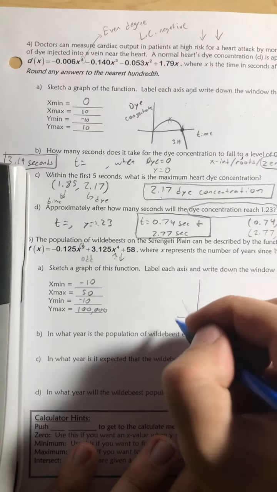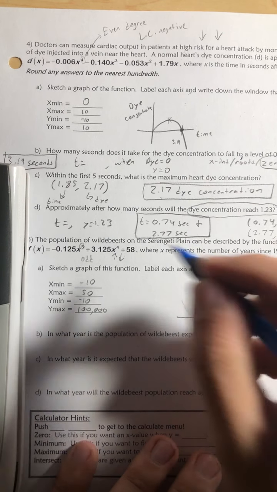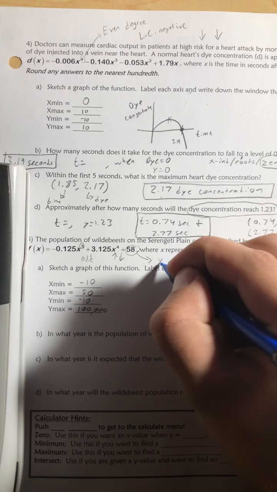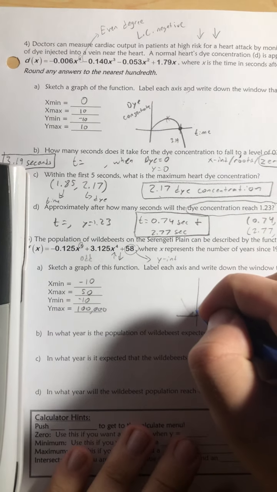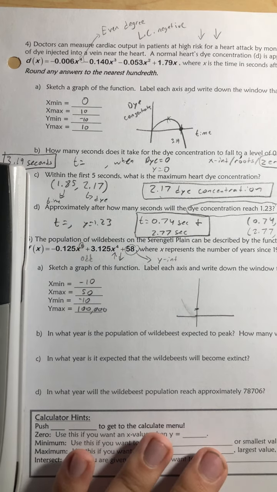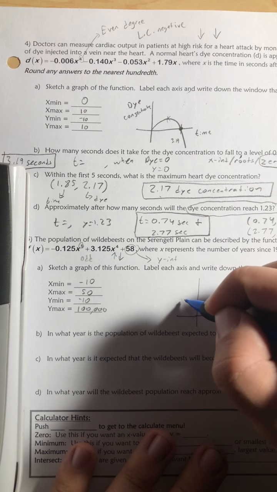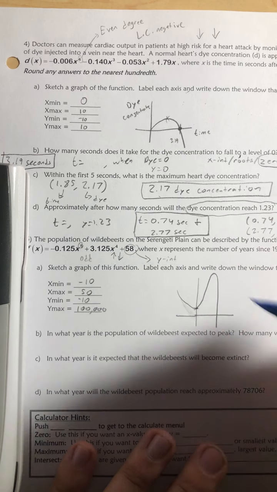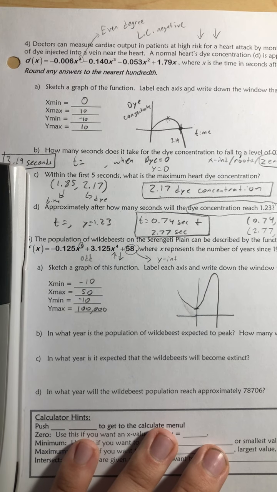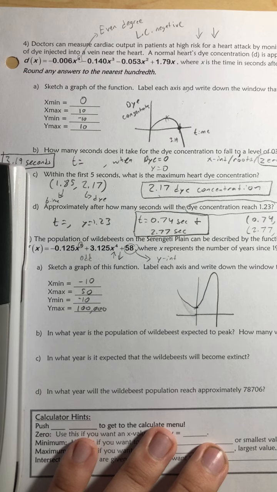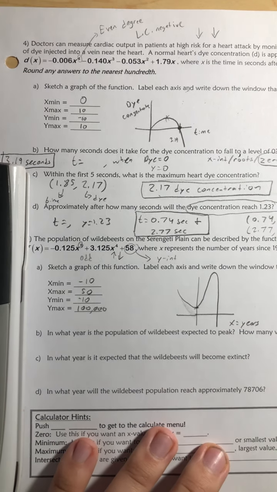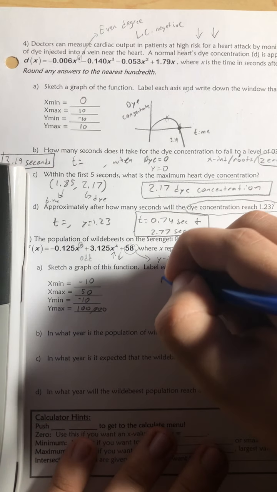One way I know that is for any polynomial, this last value, that constant term, is going to be my y-intercept. So I know it at least starts a little bit above the x-axis. And now my x is years, and my y is population.